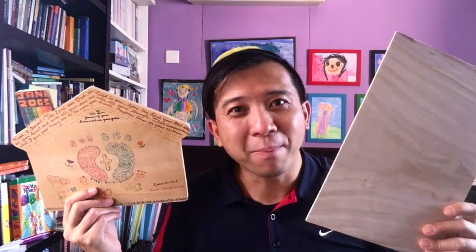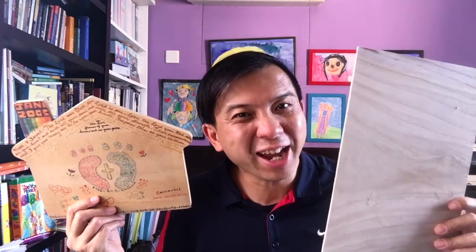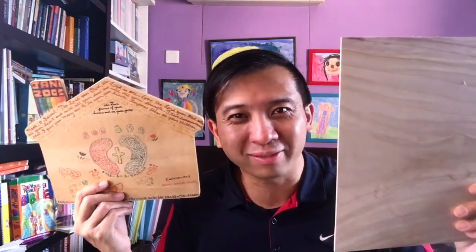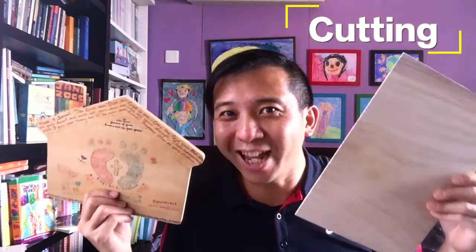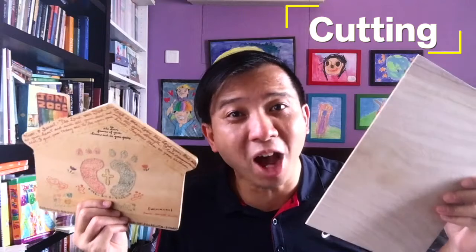Let me show you something. Look, I have a nice piece of artwork here. It's the shape of a house. I made this from a piece of wood. My question for you is, how can I turn this piece of wood into this beautiful artwork to match the shape? You're right. Cutting is a way to change the shape of objects.